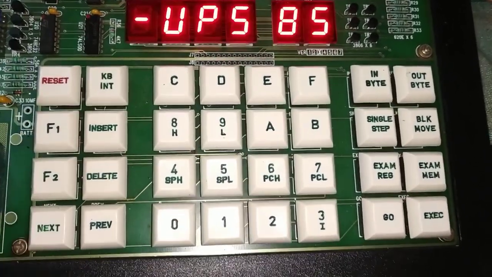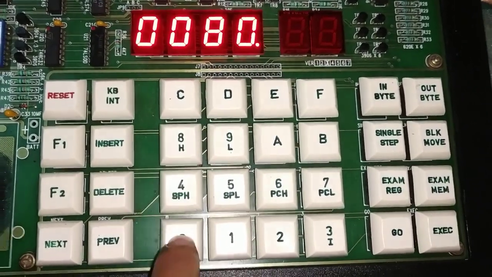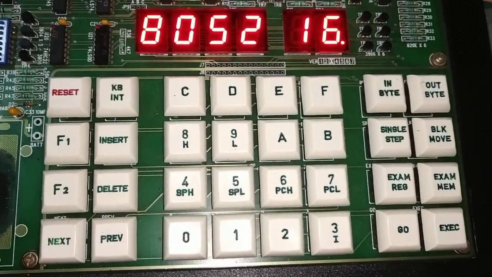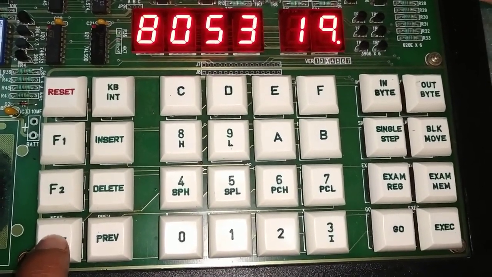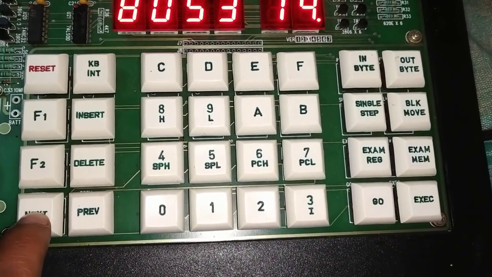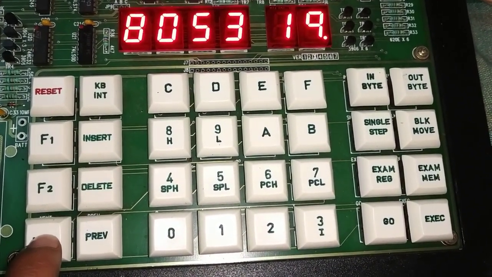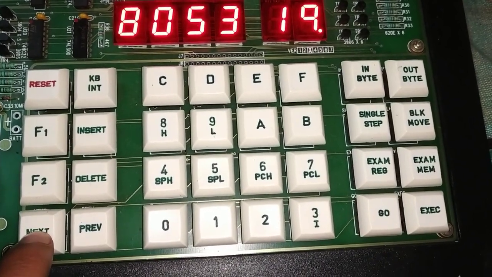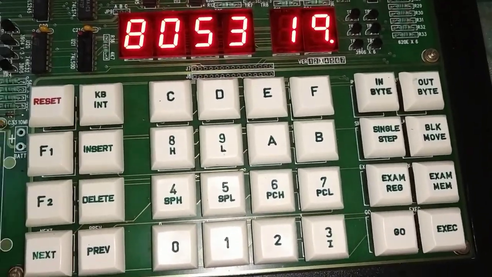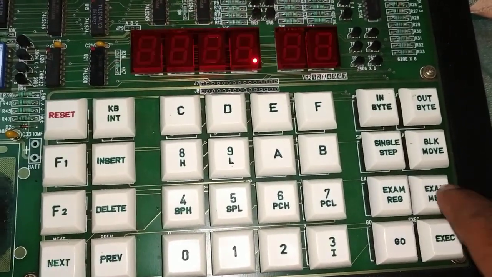So then click reset, exam memory, go to the given input first location 8050. First we have given 12, next 14, next 16, next 19. Up to this we have given the input value. So the first 8-bit will take the input value, and 70 location and 71 location as an output, and if any carry has arrived, it will be stored in 8072.